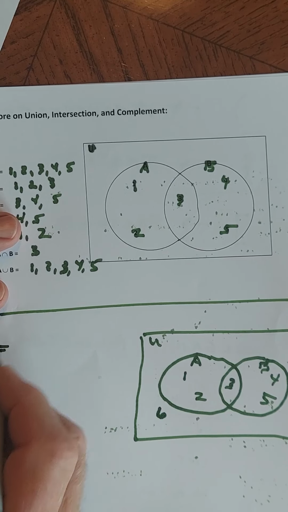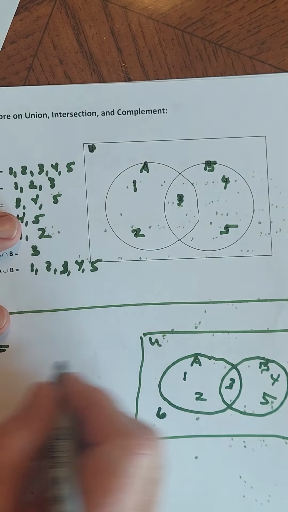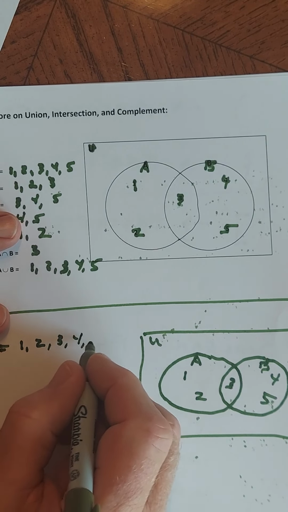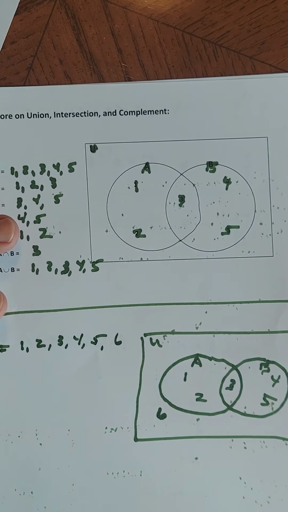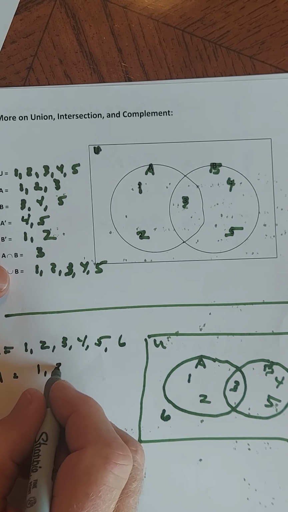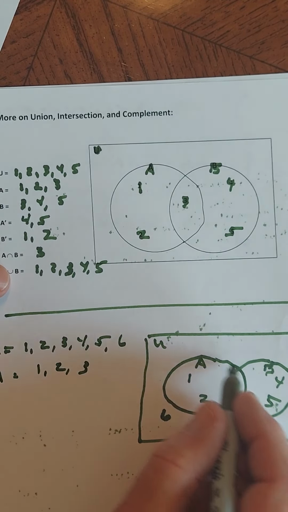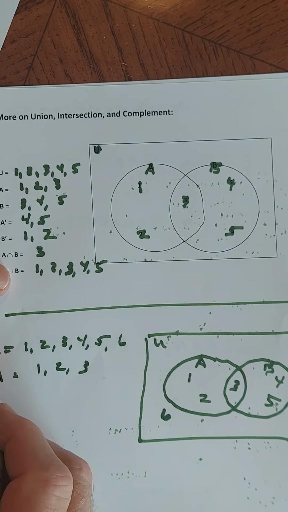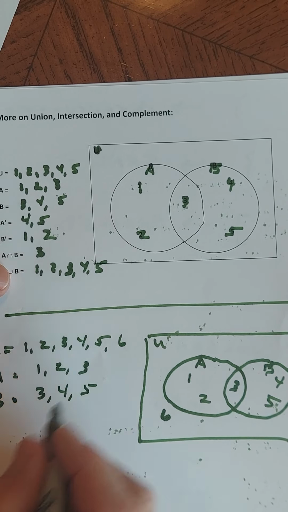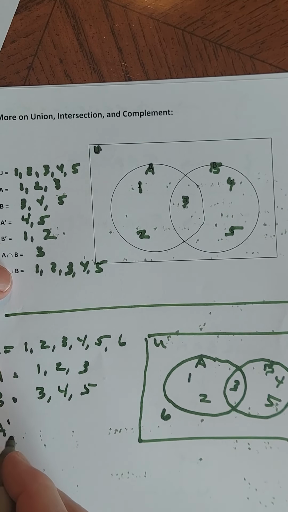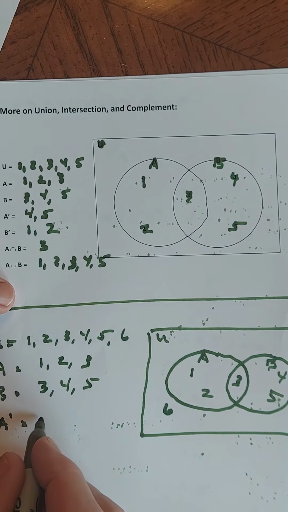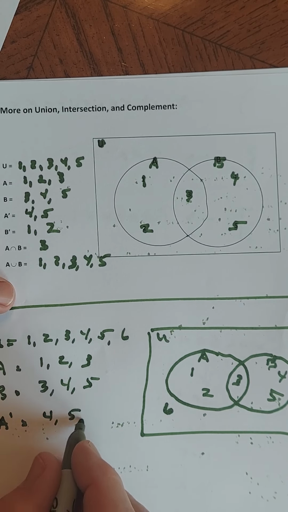Okay, now let's go through the same things. The universal set means everything inside the box. So I see 1, 2, 3, 4, 5, 6. Set A is still the same thing. 1, 2, and 3. Those are all the numbers in A. All the numbers in B is 3, 4, 5. The complement of A. So what numbers are not in A? 4, 5, and also 6. So this makes it a little bit different because now 6 is in here.